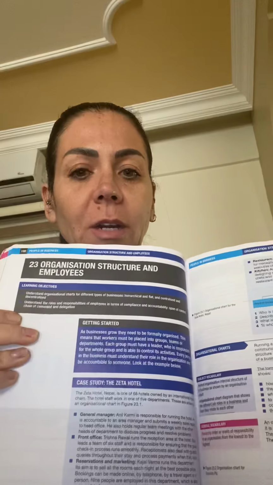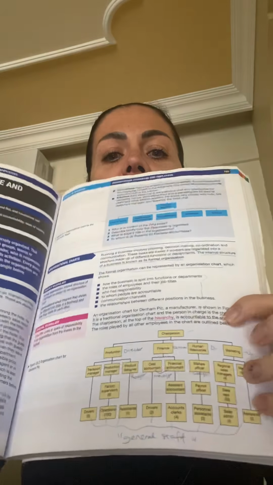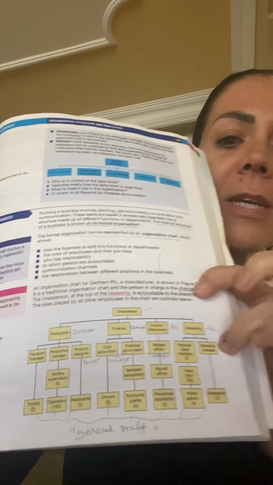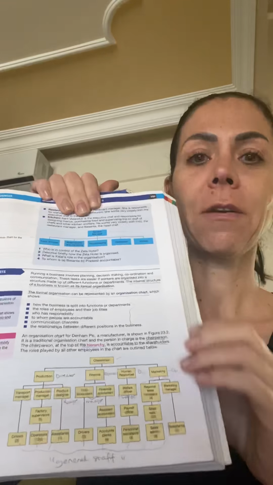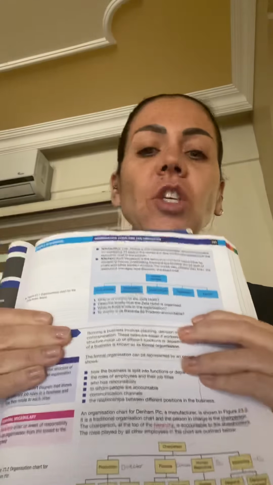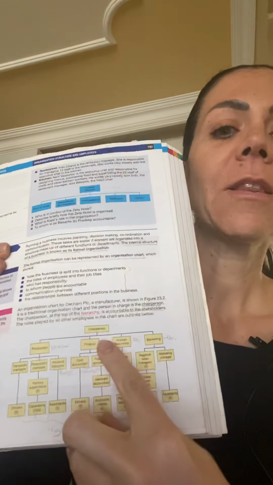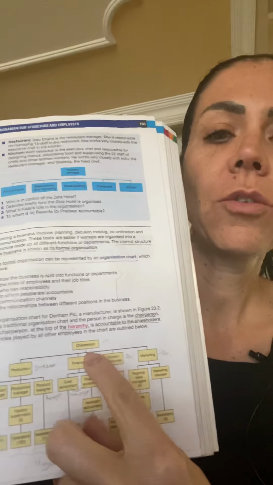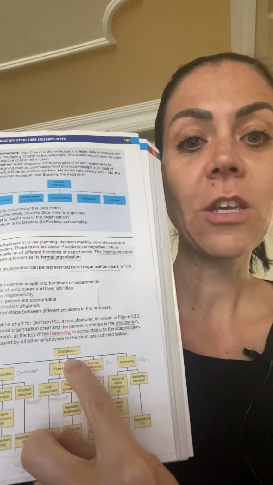Now first we start with: what is an organizational chart? Below the page 193, you will see a typical organizational chart for a workplace. Please look as we go. The internal structure of a business is called a formal organization. That shows us the place of people in the hierarchy of a business, and it is shown by an organizational chart. At the very top of the organizational chart, we usually see the chairperson or the CEO.